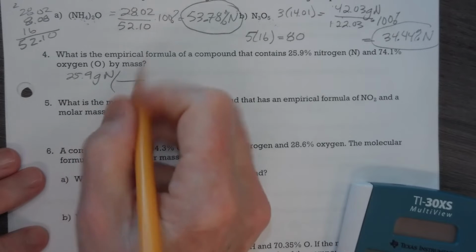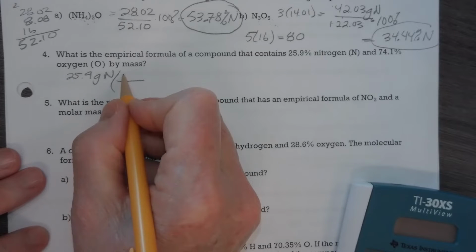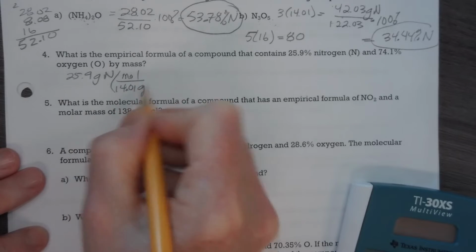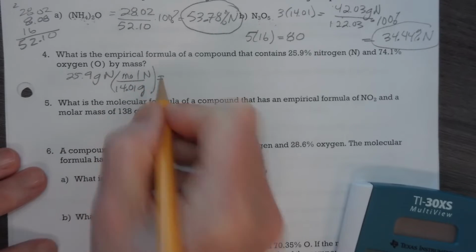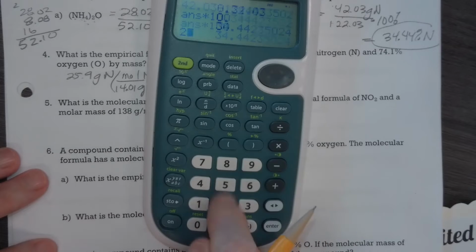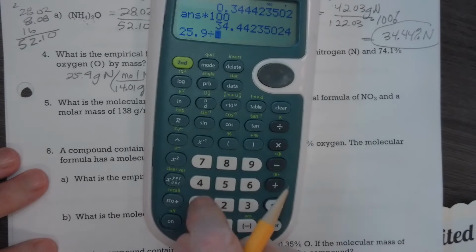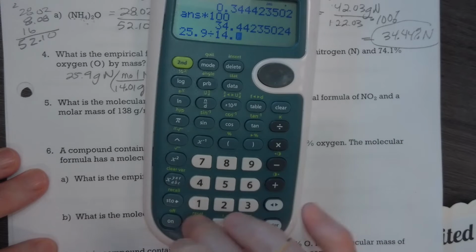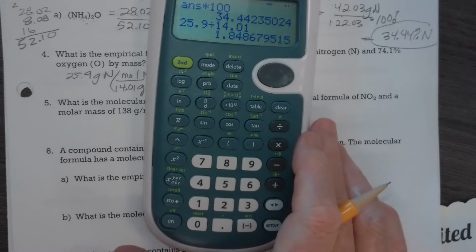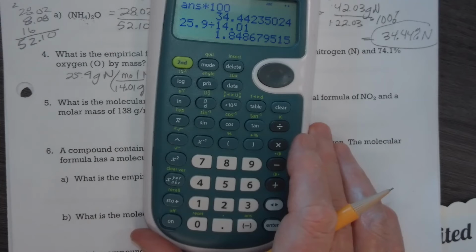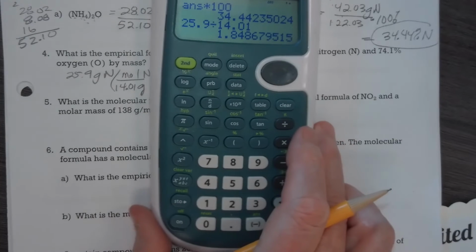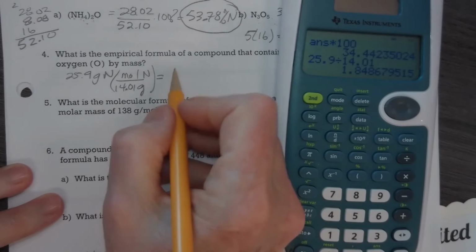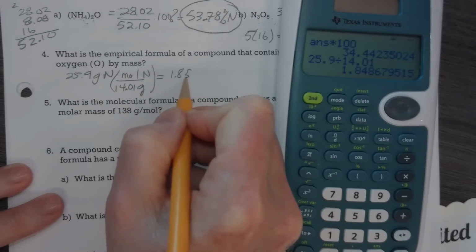And I'm going to times it by the reciprocal of its molar mass, which is 14.01 grams per mole of nitrogen. 25.9 divided by 14.01, I get 1.848. I'm just going to say 1.85 moles of nitrogen.